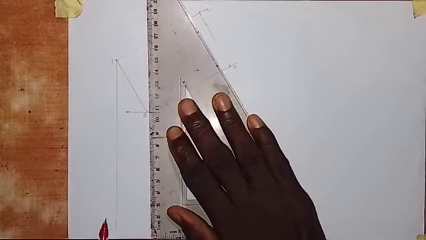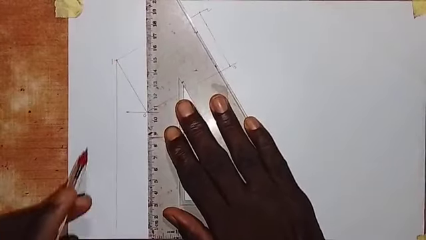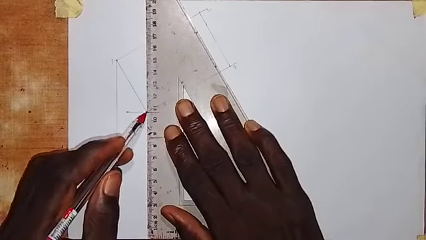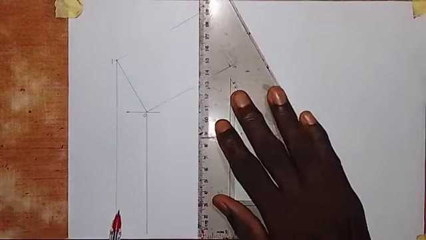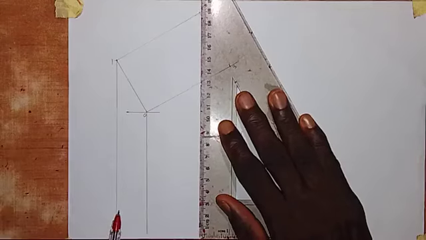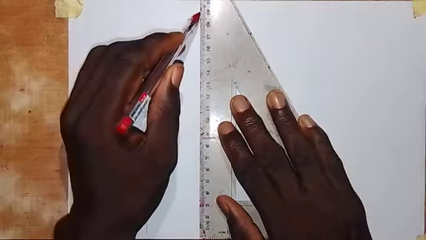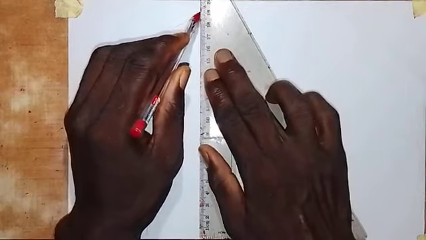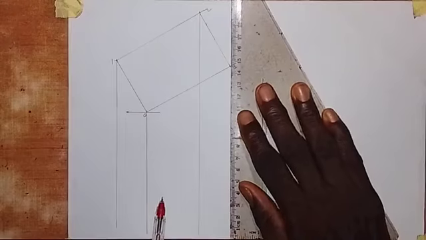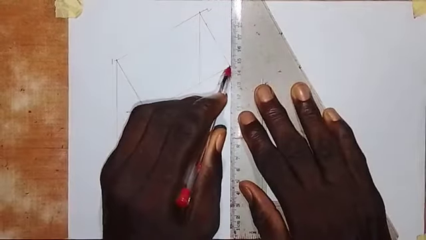Then come to this point 0 here also, and draw a vertical line from this point down. Okay, we have this, and then come to this point 2 here. Draw a vertical line down here. So we have a vertical line drawn from this point, and then come to this end here, this point 3, and draw a vertical line like this.